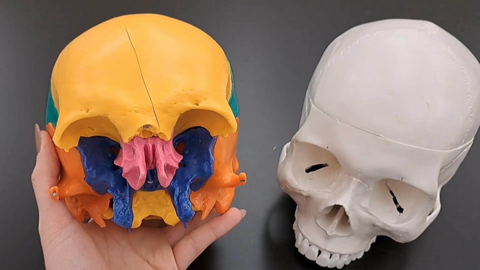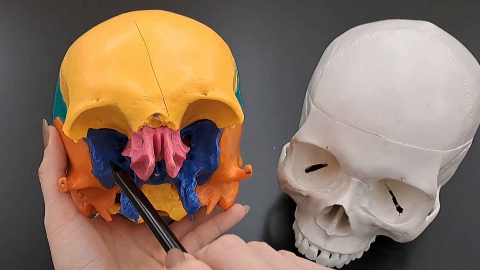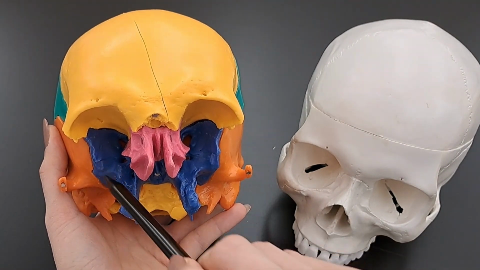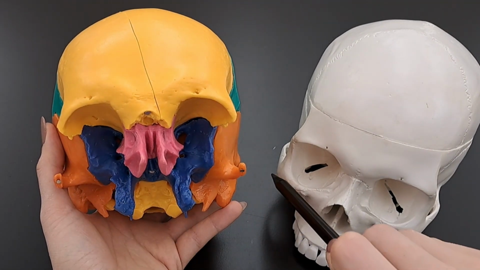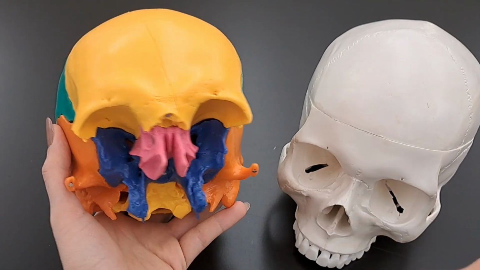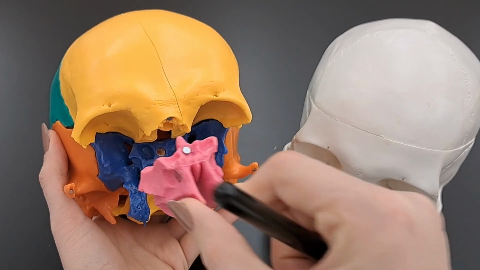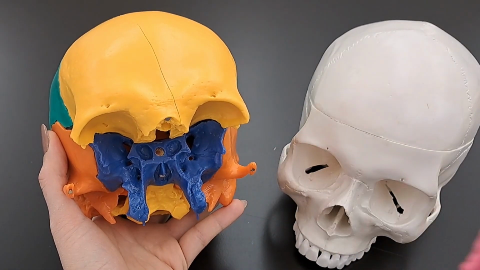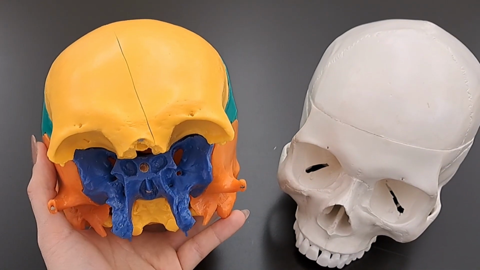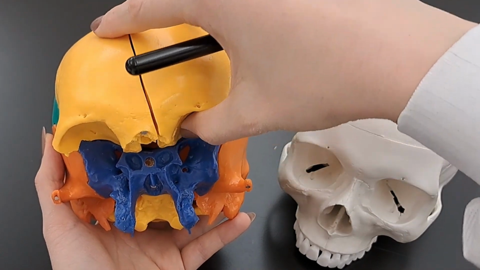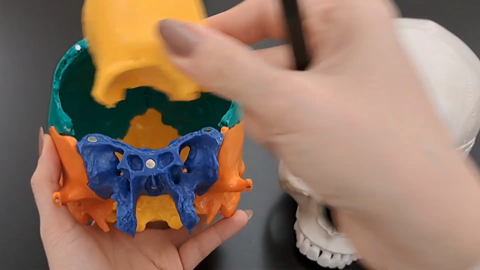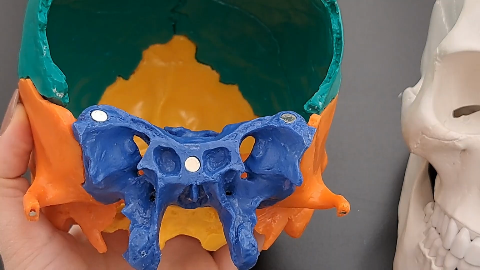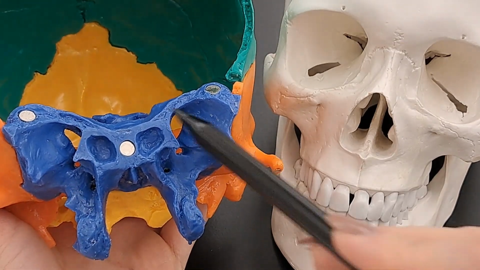Let's go over the parts of the sphenoid bone on this model. So this bone in blue is the sphenoid bone. We took away the maxilla, the zygomatic bone, and the nasal bone. So let's take away the ethmoid bone. Let's take away the frontal bone as well. Now we can see the sphenoid bone.